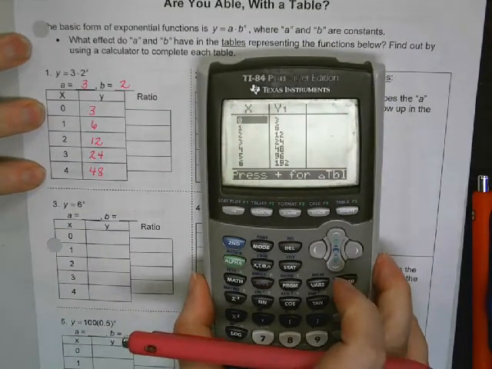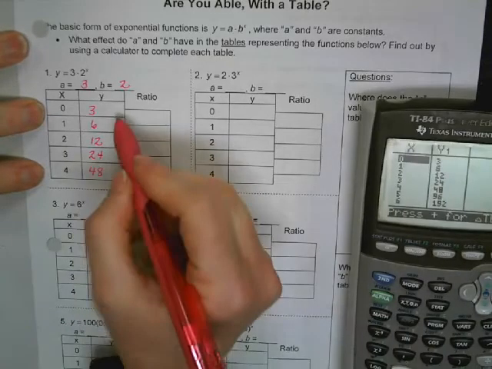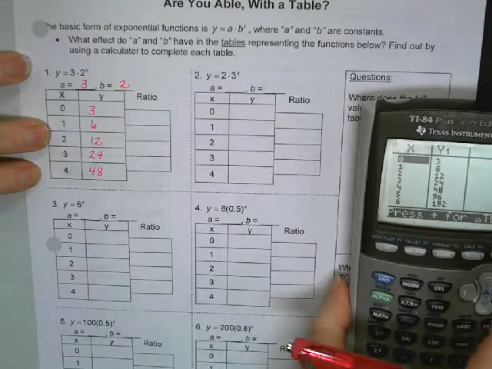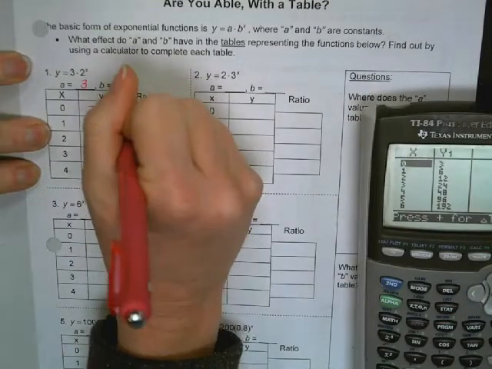All right, how is this table changing? How am I going from 3 to 6 to 12 to 24? What are they doing? Yeah, it doubles, or it multiplies by 2.